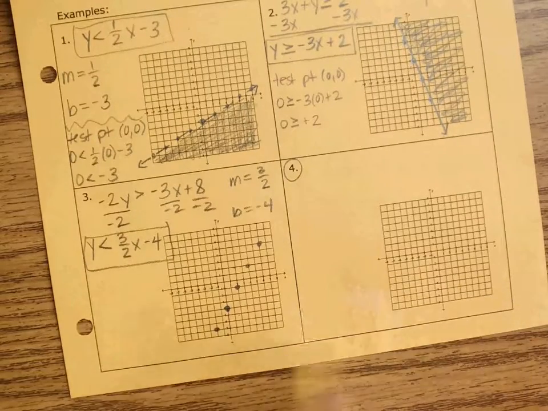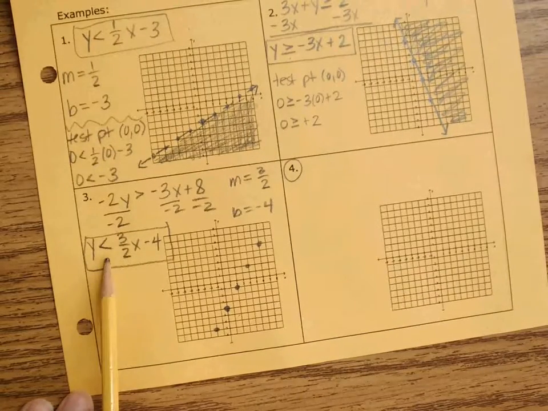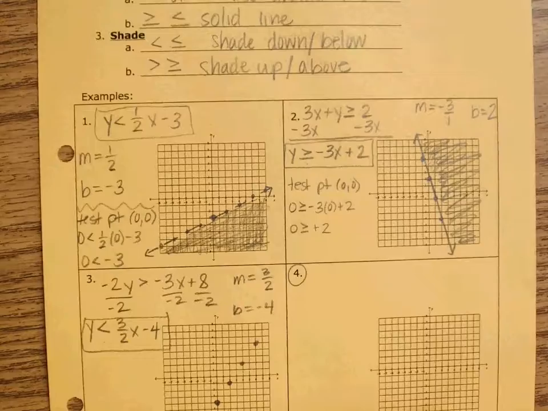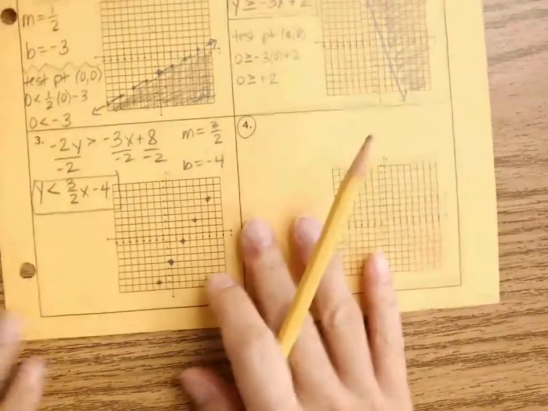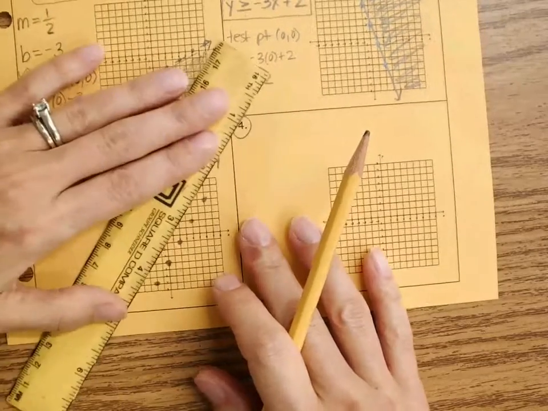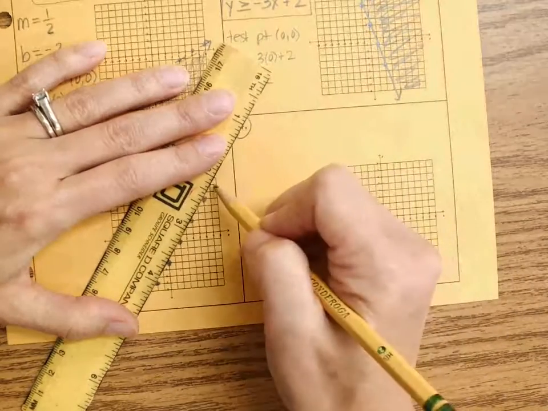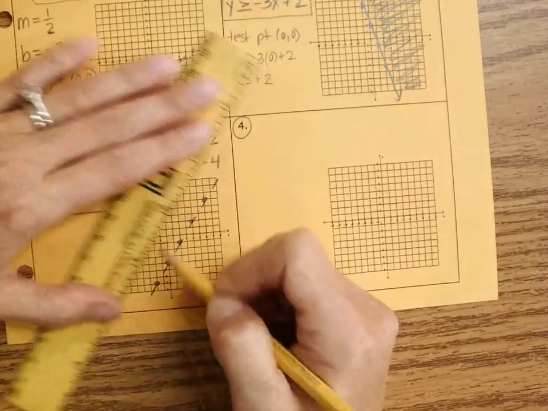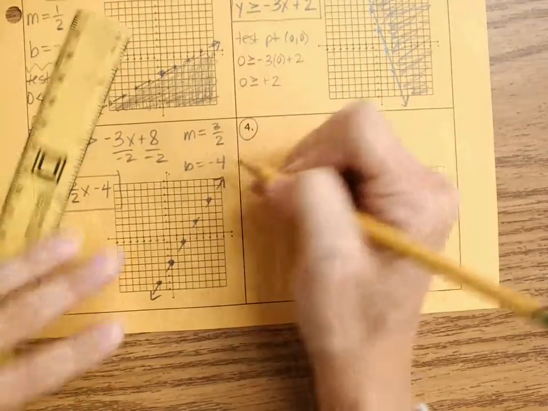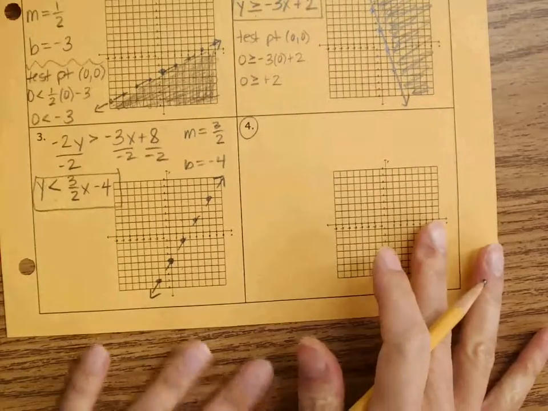Okay, I'm going to go ahead and do a dotted line, okay? Again, using the rules from up above, dotted line, or dashed, however you want to call it. And then from here, we have to figure out how we're going to shade.